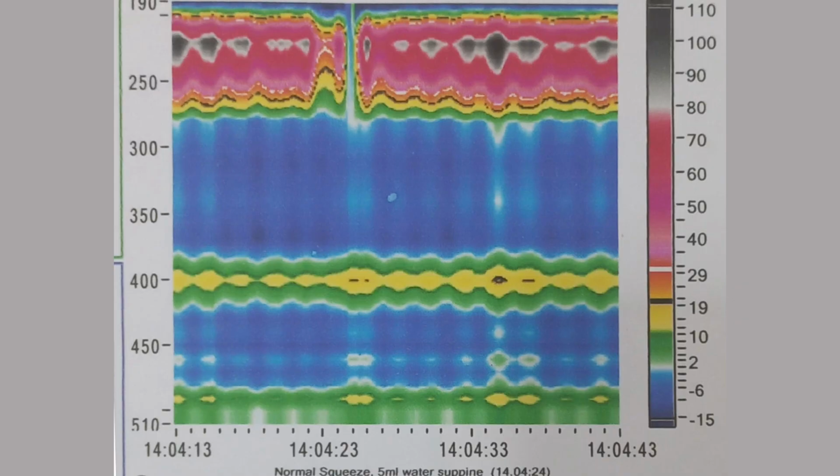This is manometry image of this patient. You can appreciate there is absolutely no peristalsis in the esophageal body, and there is no relaxation of the lower esophageal sphincter during the swallow.